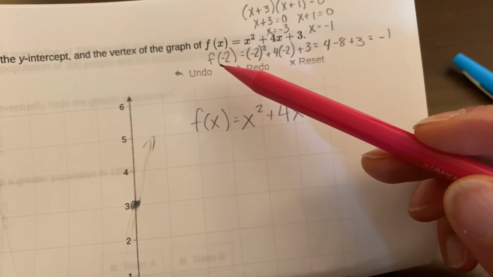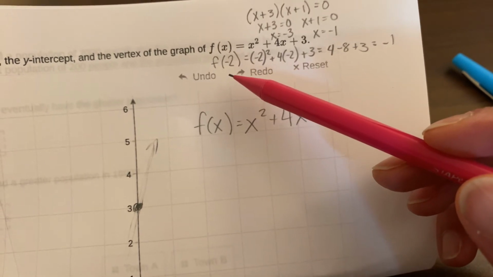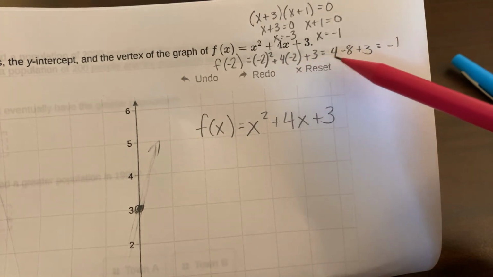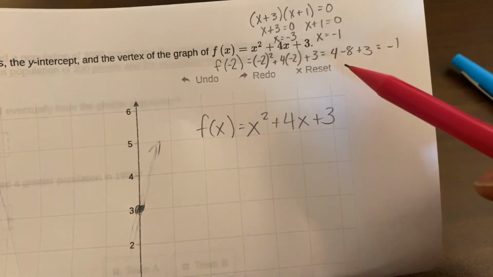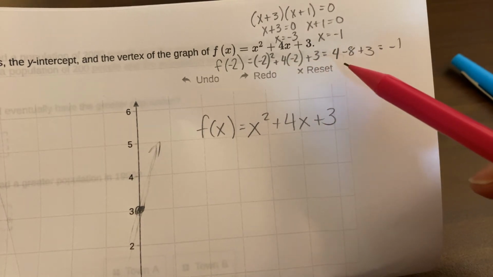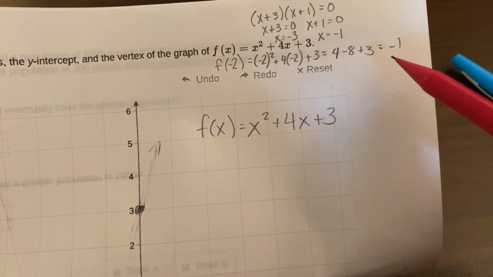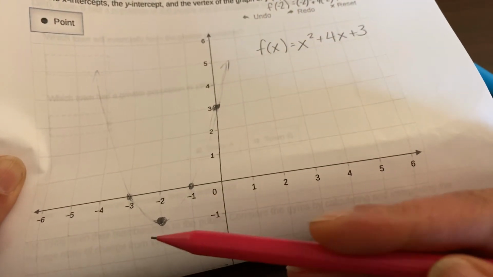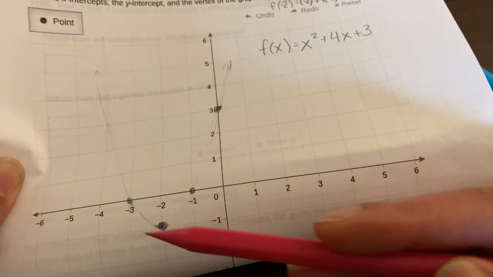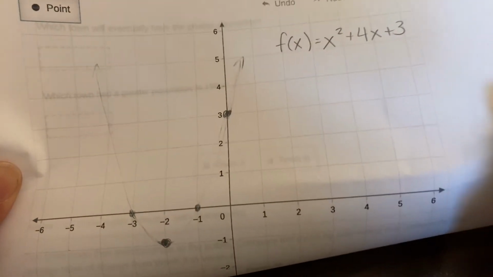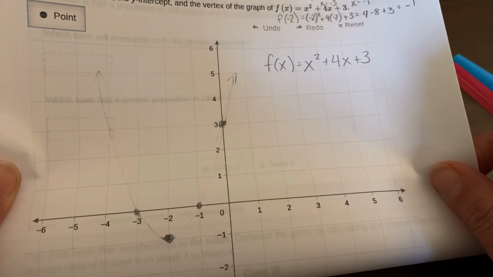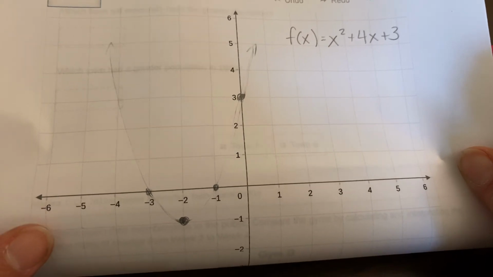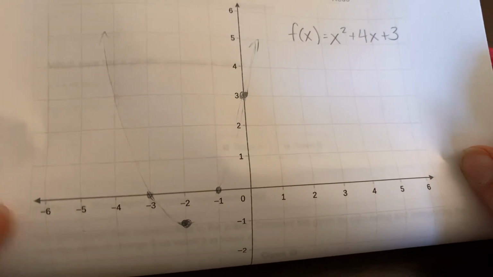So you plug in negative 2, because negative 2 is between negative 1 and negative 3. So negative 2 squared plus 4 times negative 2 plus 3. Negative 2 squared is 4. 4 times negative 2 is negative 8, plus 3. If you add all of that up, it is negative 1. So your vertex is at the point negative 2, negative 1. Those 4 points are what they are looking for in this problem. Do not plot any other points, just those ones, okay?